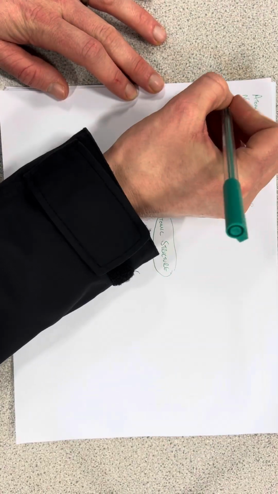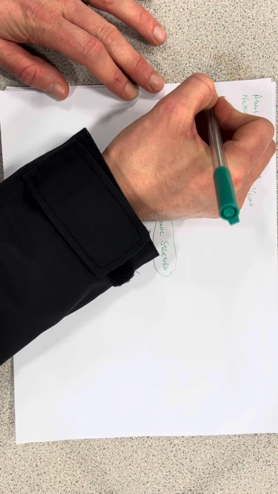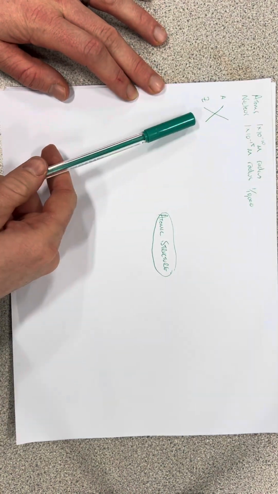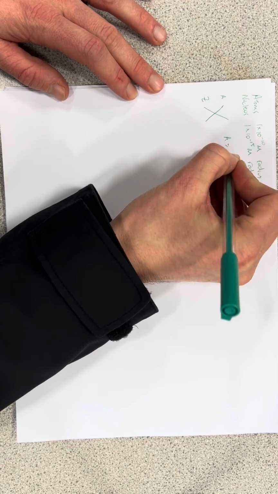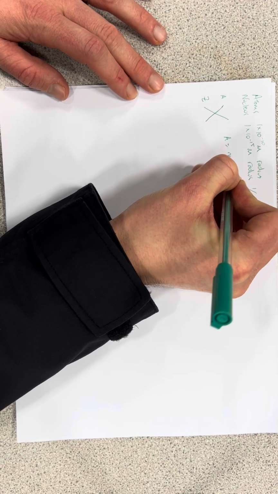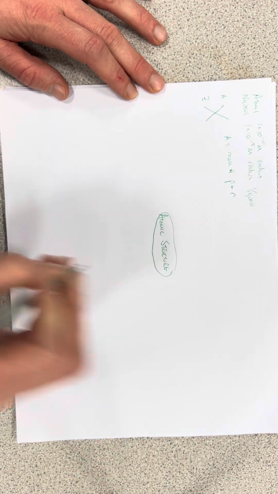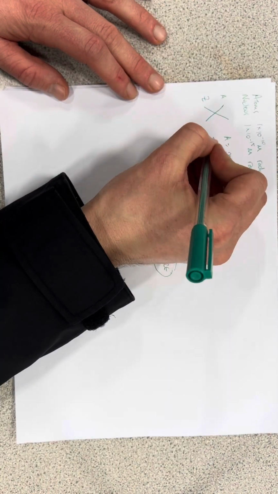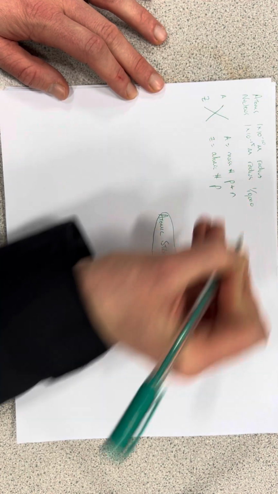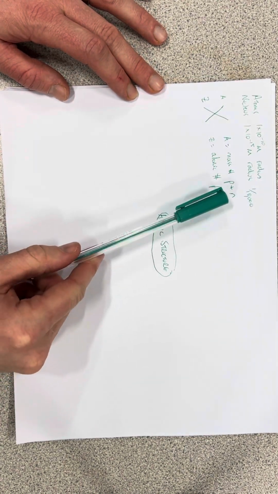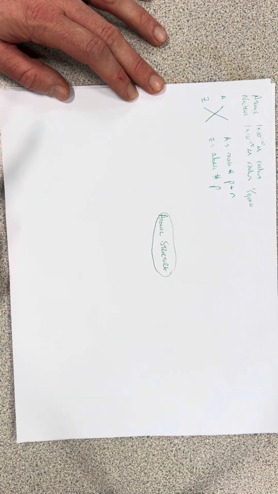You need to understand what is meant by this kind of notation. I've just used X to represent any element, and we've got A and Z. A is our mass number, and that is protons plus neutrons, so those two added together. Z is the atomic number, and that is just your number of protons. So if you want to work out the number of neutrons, you just subtract Z from A.